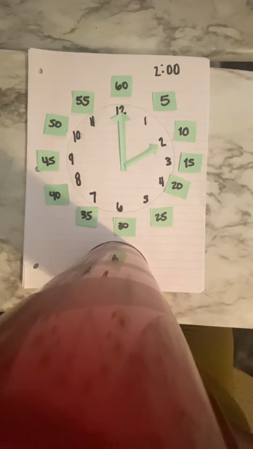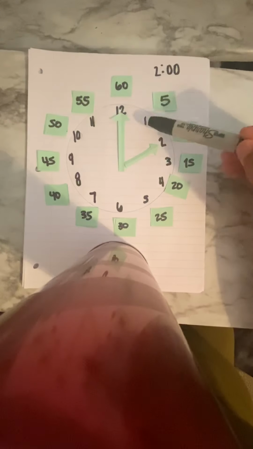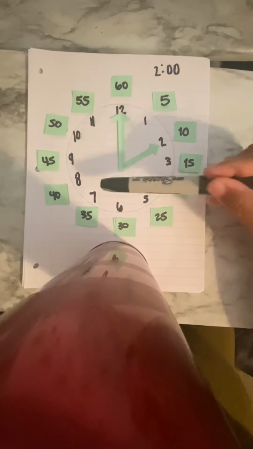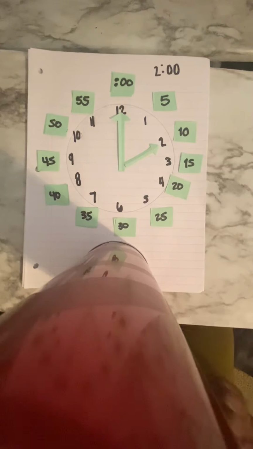So on the clock, we see all of these numbers. These numbers mean different things. They actually count by fives when we are looking at our minutes. So 1 is 5, and then you just keep counting 10, 15, 20, 25, 30, 35, 40, 45, 50, 55, and 12 is 60. But we don't say 60 minutes, we just say o'clock. What we're going to focus on today are our half hours and our quarter hours.